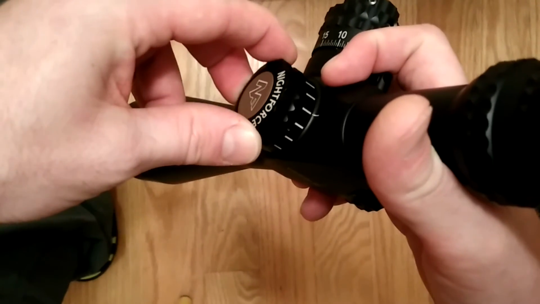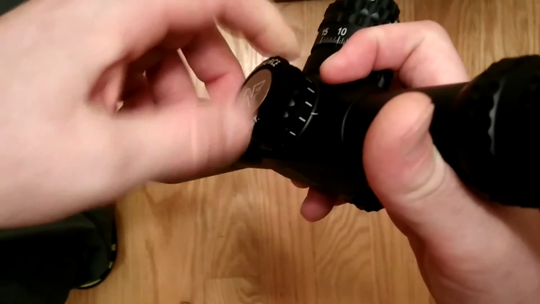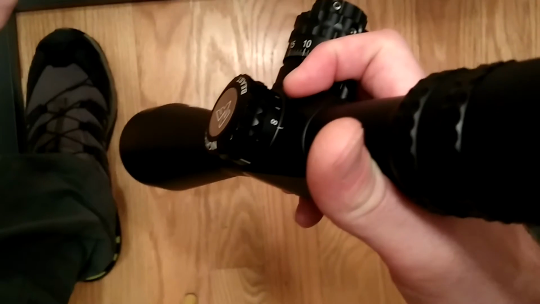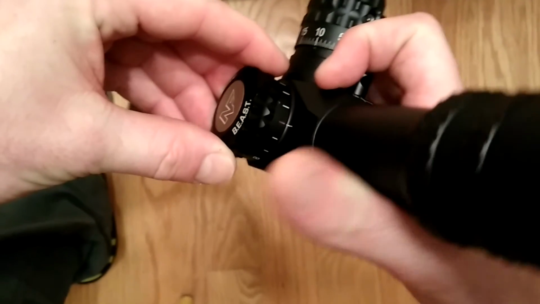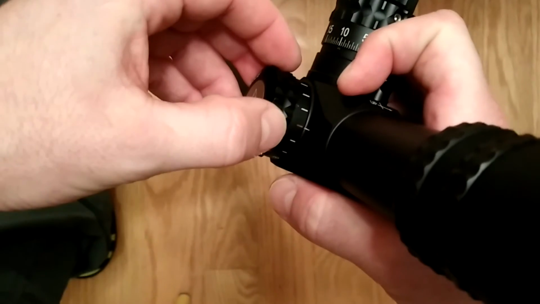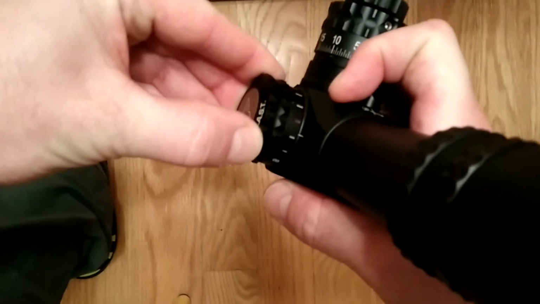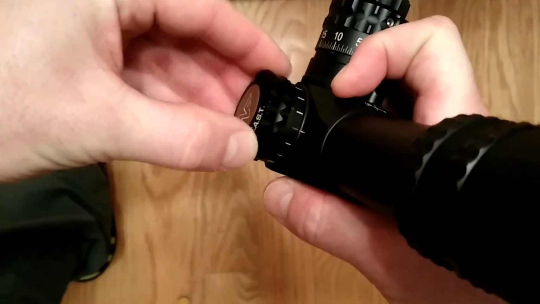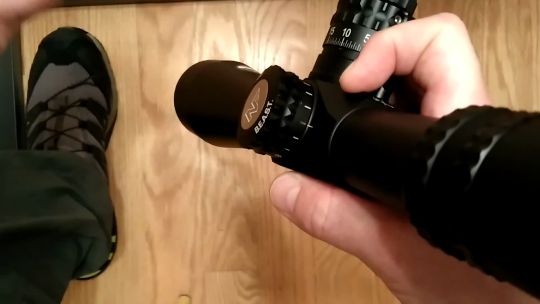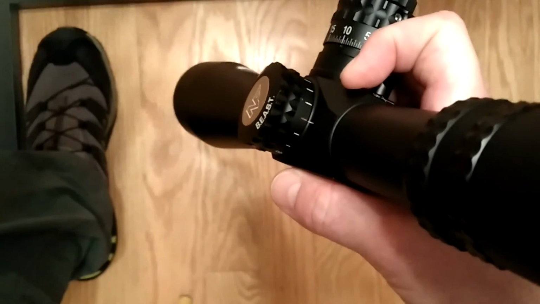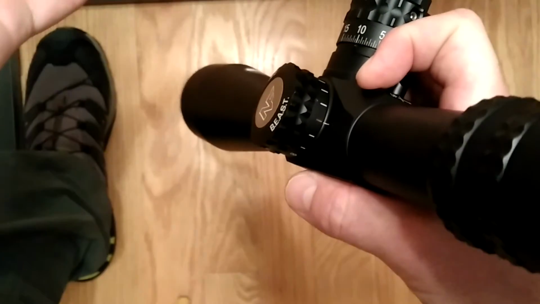It also works the other way. If I start at infinity and I go to my red hash mark, my 400 yard target will not be parallax free, because I came from the opposite direction and there's something in there slipping. So I hope that makes sense.